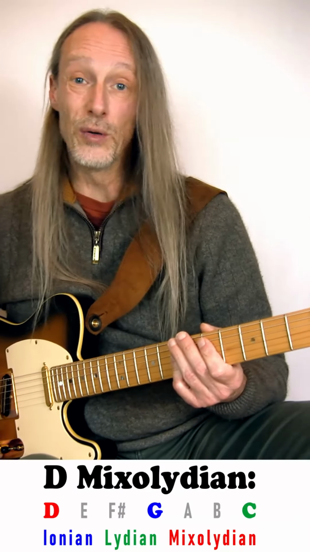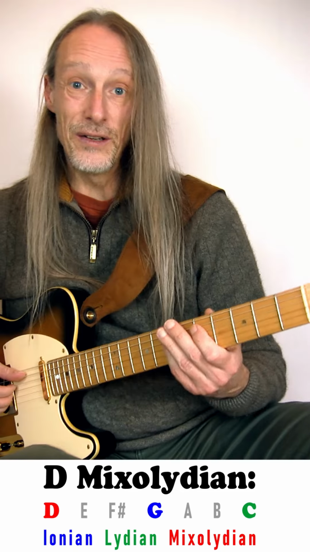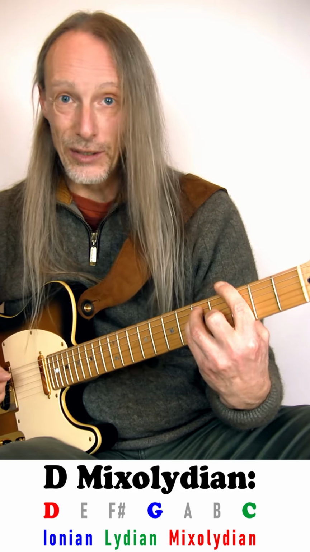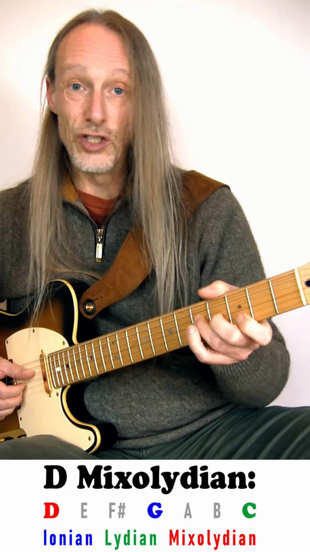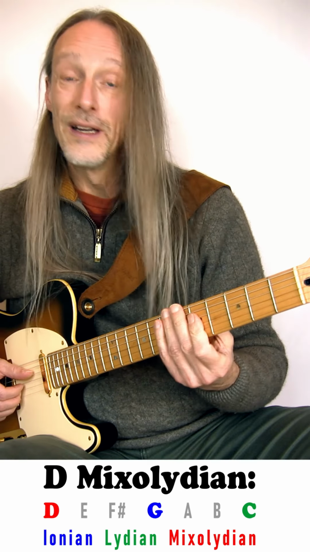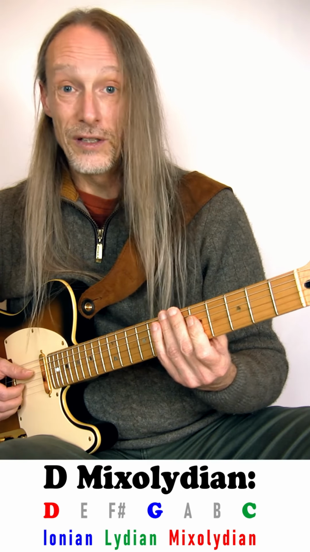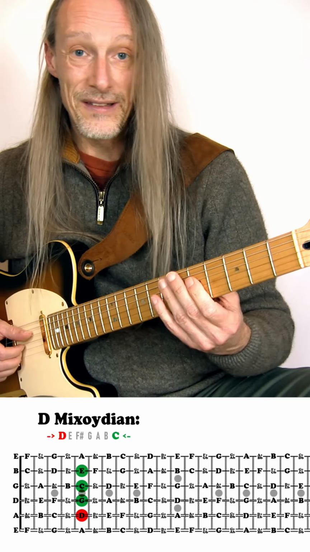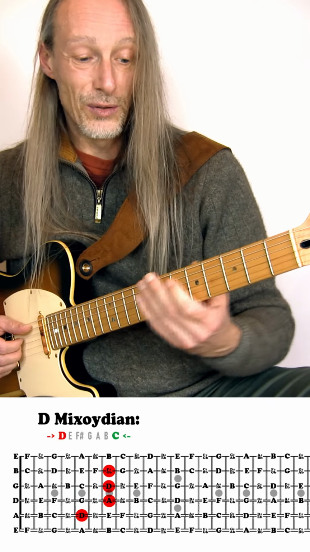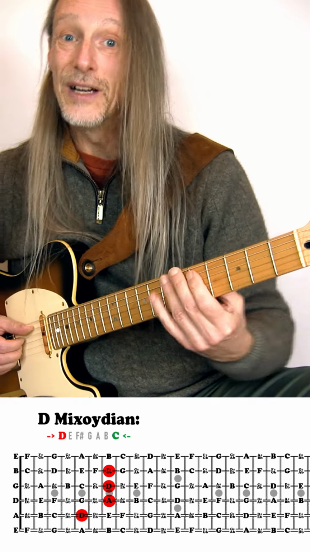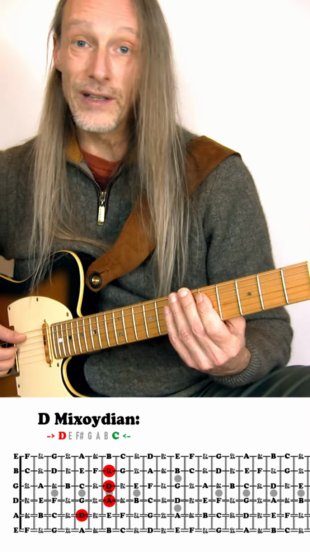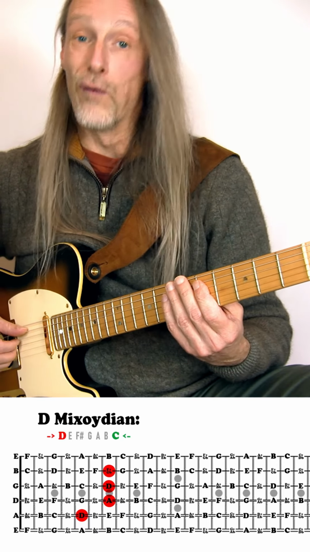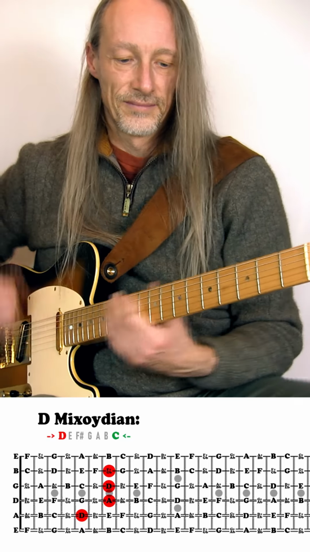Mixolydian is the 5th mode. If I want to play D Mixolydian, the 5th mode of the G Ionian system, there I have a G major on the 1st degree, a C major on the 4th degree, and a D major on the 5th degree. And if I combine C major and D major together with the root D, we get a perfect chord combination for D Mixolydian.